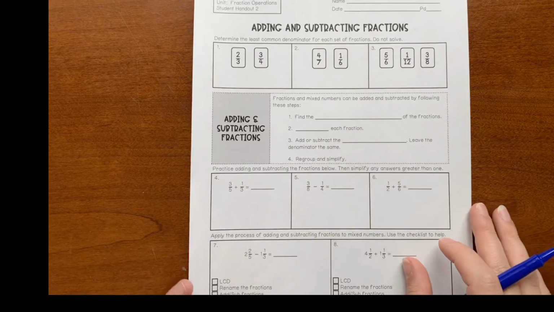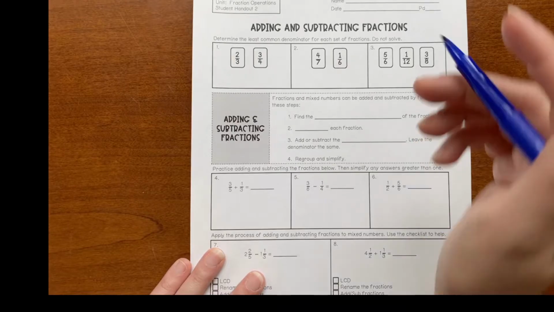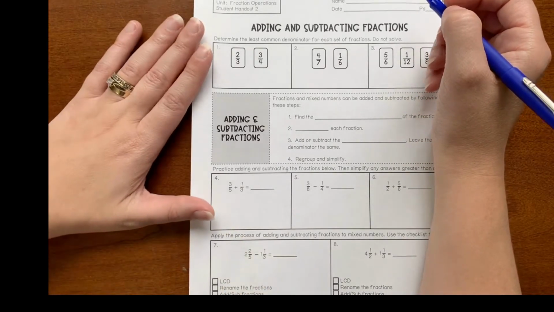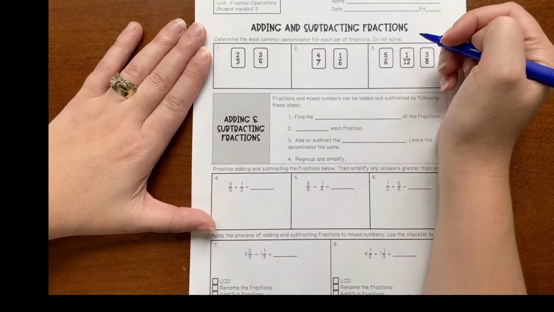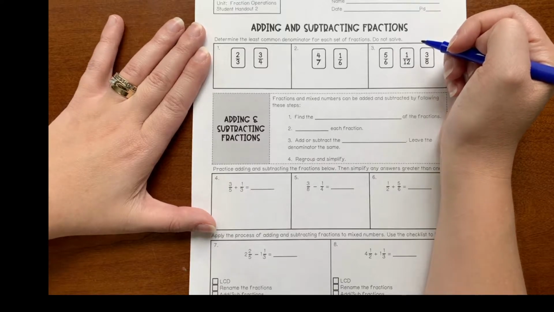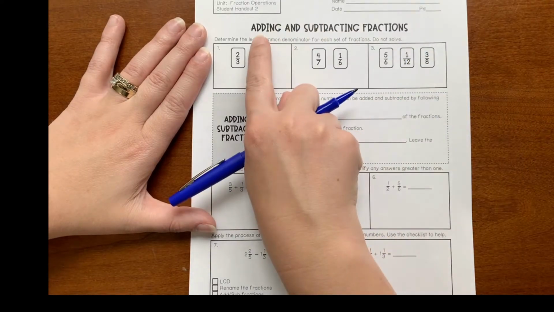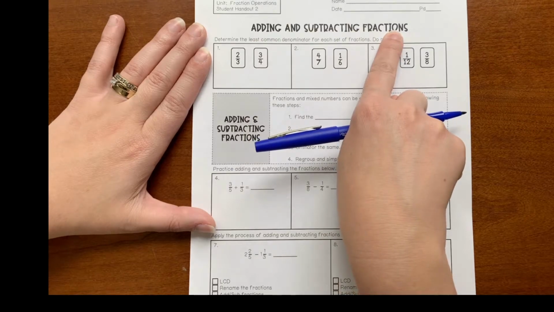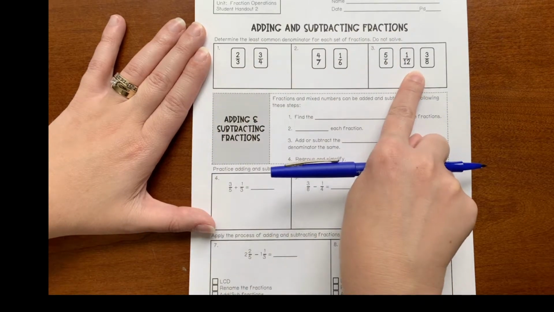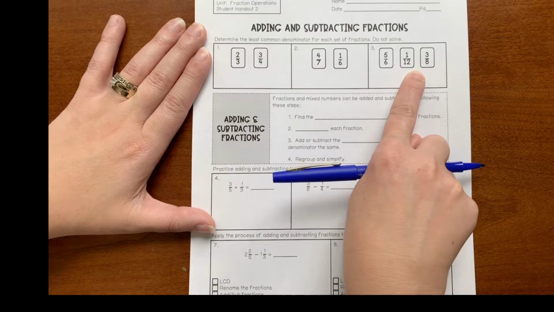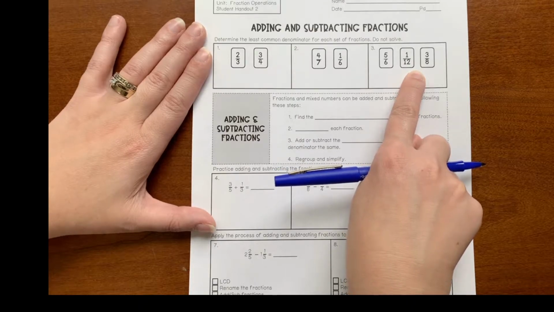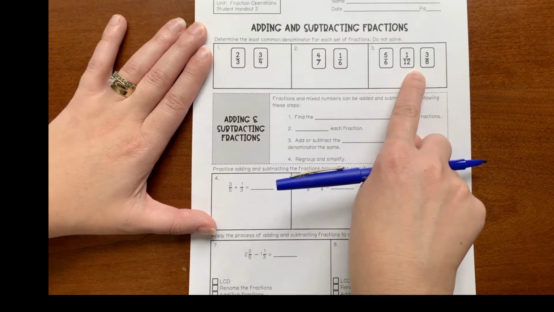Today we're working in our unit on fraction operations, and we're going to be focusing on handout number 2. So yesterday we talked about factors and multiples, and today we're going to use that knowledge to help us do adding and subtracting of fractions. So let's look here at these examples to help us find the least common denominator.